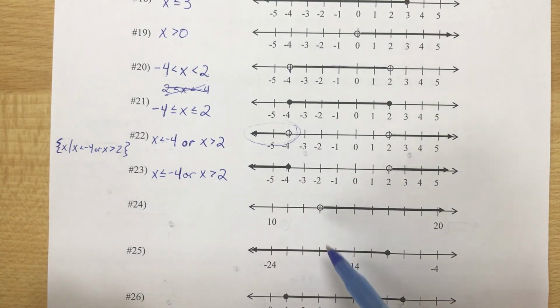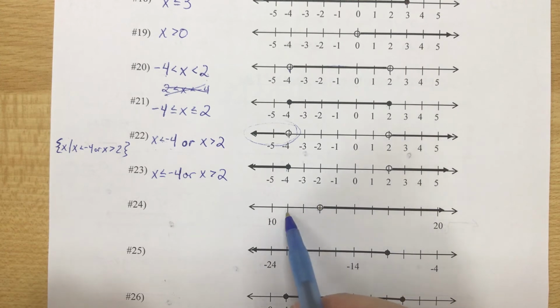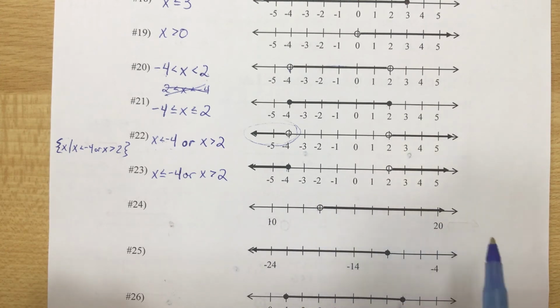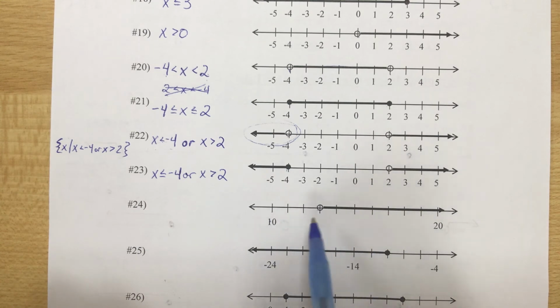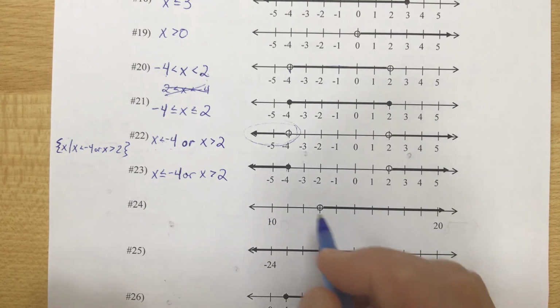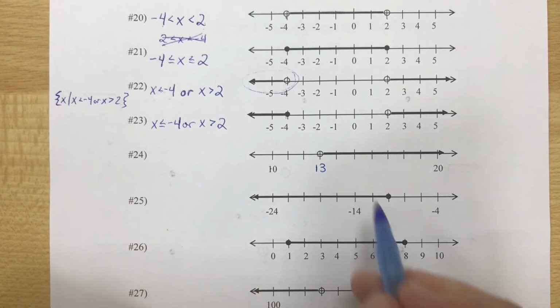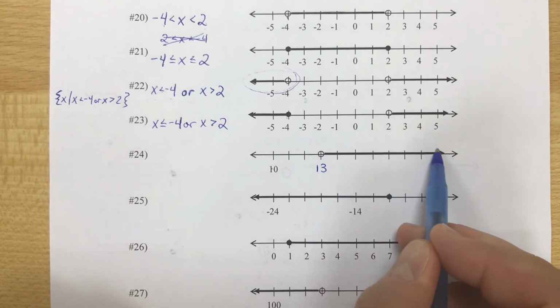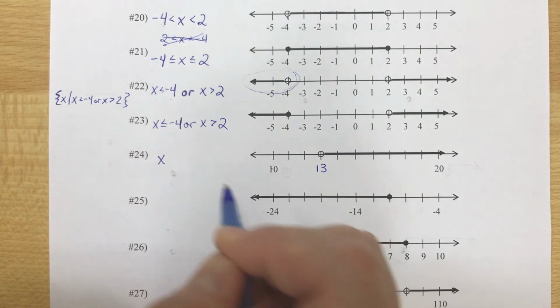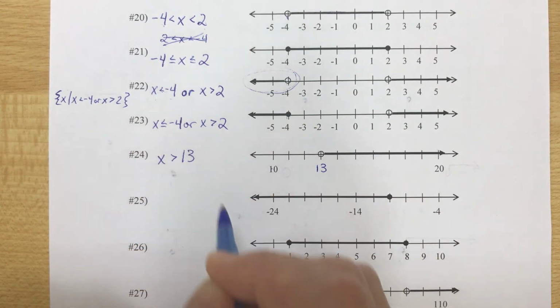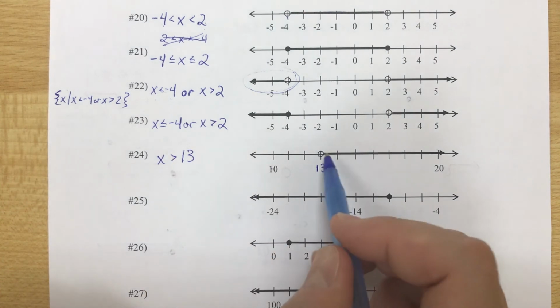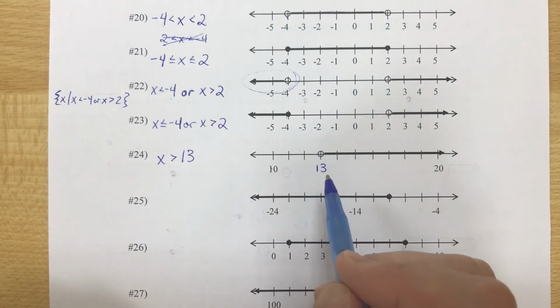Now 24, the last couple here, they don't number the line as well. They give you, here's 10, here's 20. So to find this value, we have to figure out, first of all, how the line is being numbered. And it looks like it's going up by ones. 11, 12, 13, 14, 15, 16, 17, 18, 19, 20. So that works. So 11, 12, this is 13. We need to know that. And now we can say the arrow is going to the right, shading to the right, x greater than 13. Now again, it's open because 13 is not part of the solution.